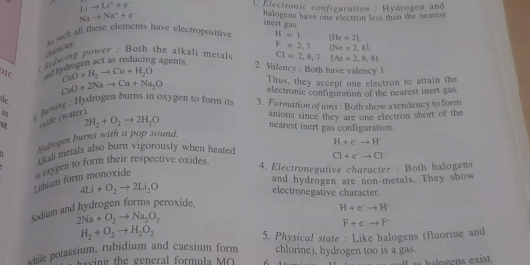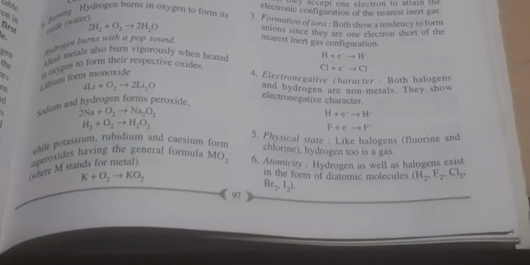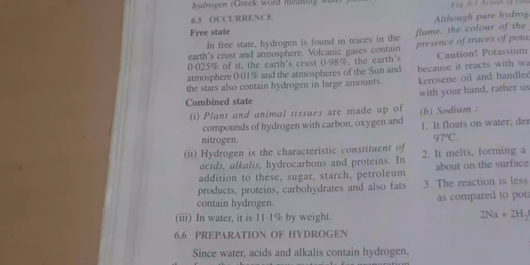Valency is 1 because they gain one electron, forming ions. When they gain an electron, they get converted into negatively charged anions: hydrogen H minus, chlorine also Cl minus. Electronegative character: both halogens and hydrogen are non-metals, so they get a negative charge and show electronegative character. Physical state: chlorine, fluorine and hydrogen are all gases. The atomicity of hydrogen and the halogens is 2: H2, F2, Cl2, Br2 and I2.